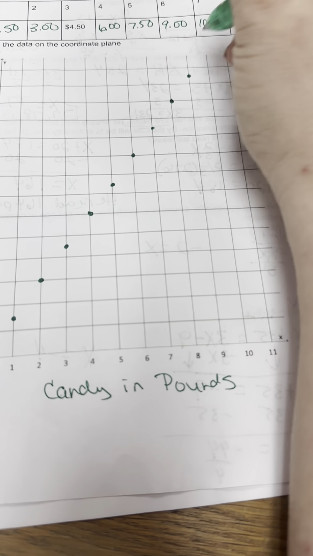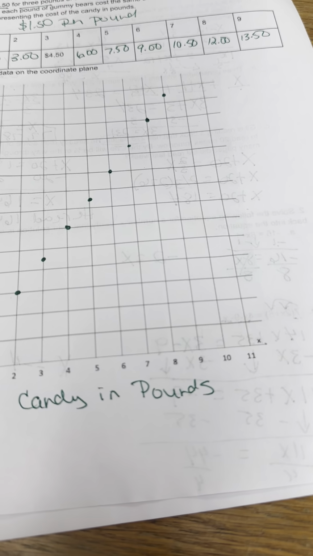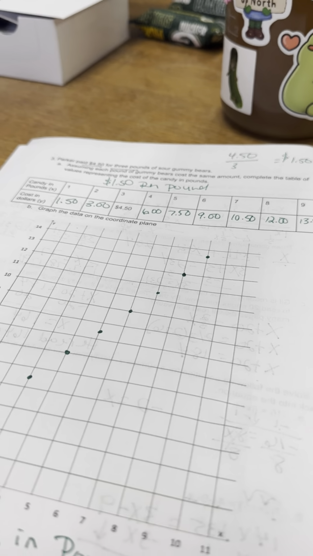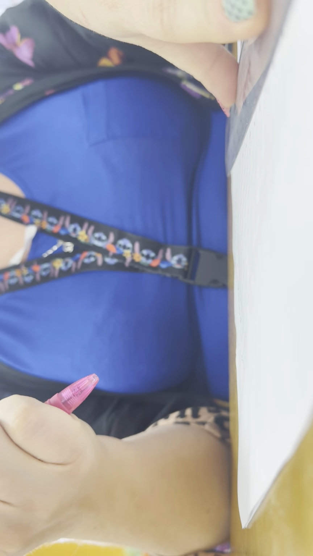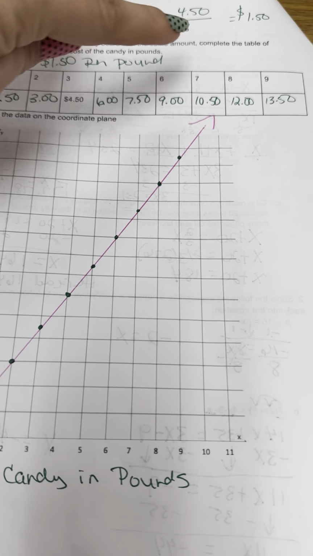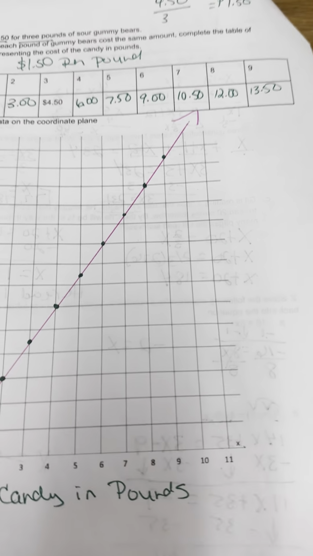All right. Let's do it this way. Hopefully y'all can see this. So I'm just using a ruler to connect the line. So this is what your graph needs to look like. So here are my points and my line is connected.